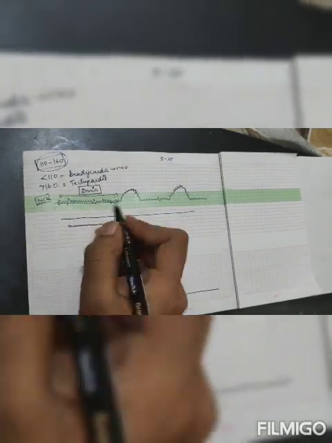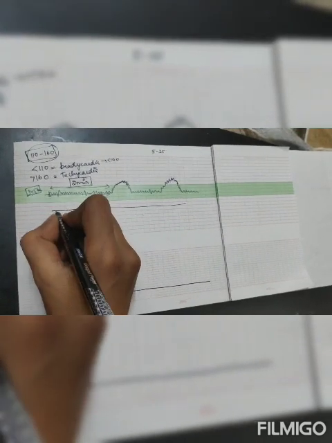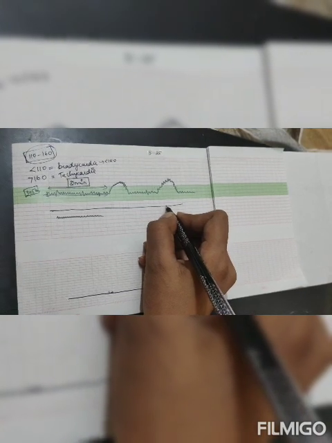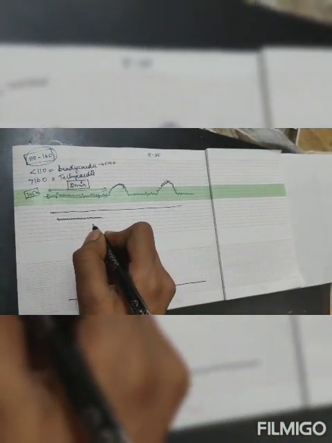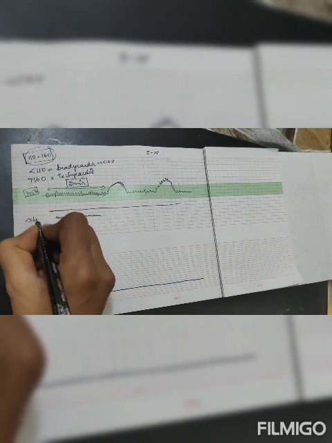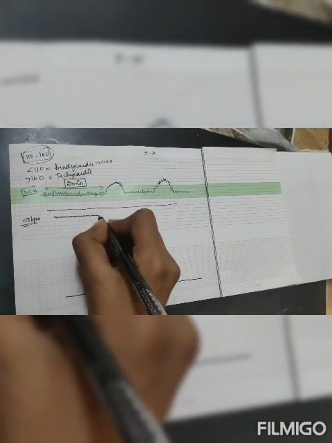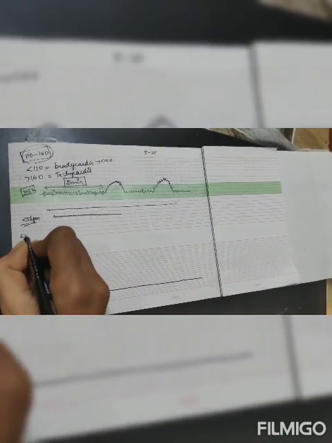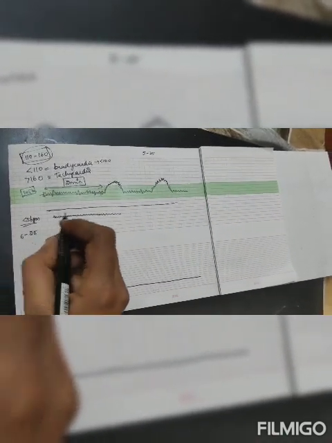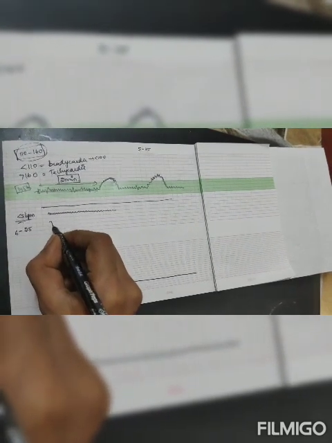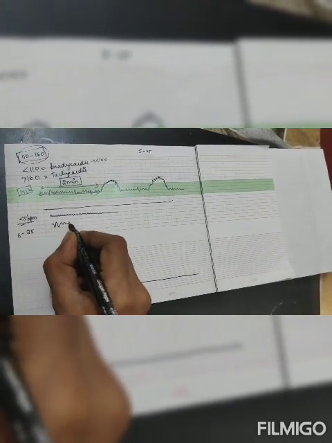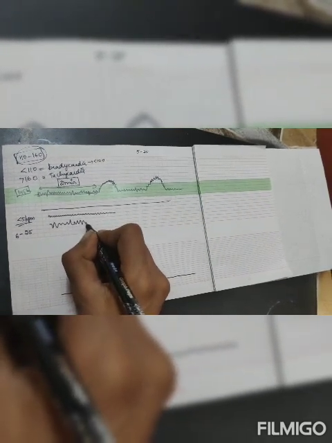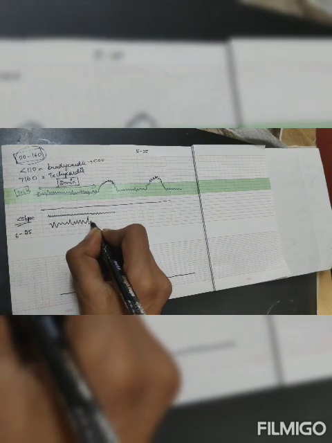Then coming to beat to beat variability, if there is no beat to beat variability, then it will look like a straight line. Minimal beat to beat variability means less than 5 beats per minute. Moderate beat to beat variability is normal, 6 to 25. It will look like this. It will be between 6 to 25.